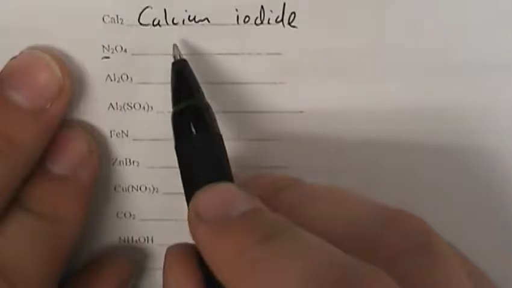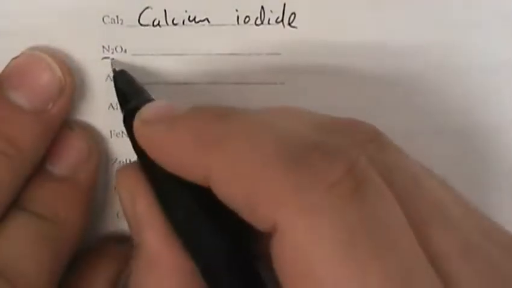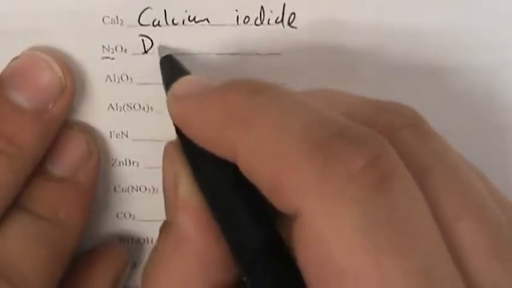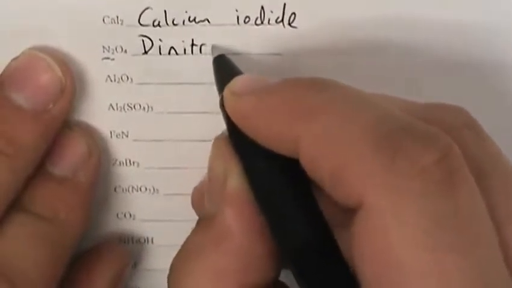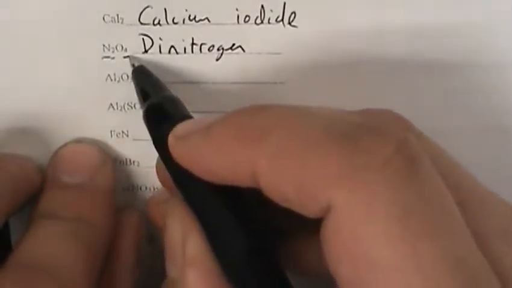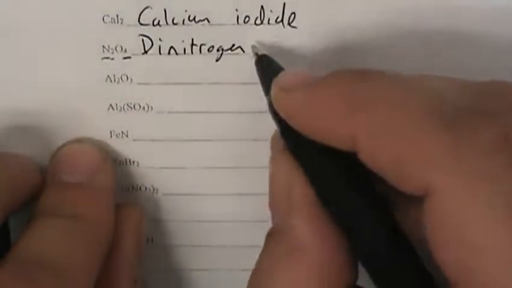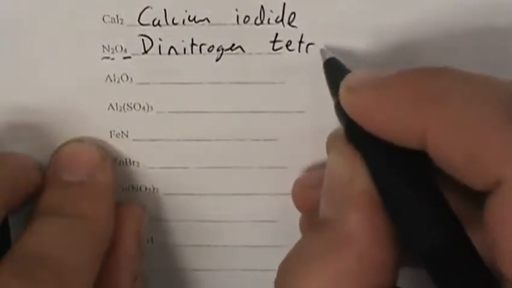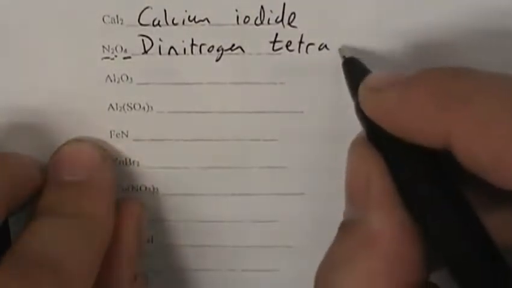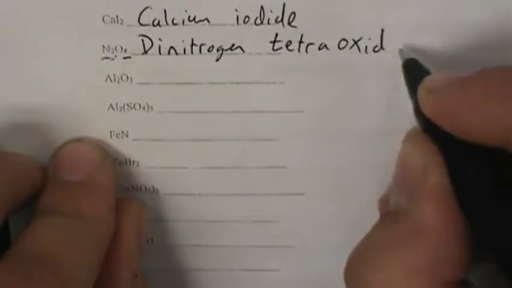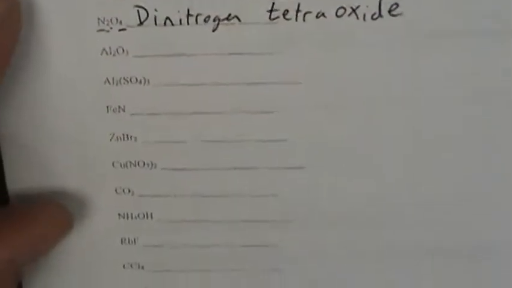Alright, second compound, N2O4. The first element is a non-metal, so instead of using the ionic names, we're going to use the covalent naming system, which means prefixes. So 2 means di, so dinitrogen, we just named the first element. Then we look at the subscript for the second element, it's 4, so the second word begins with tetra. And then the element is oxygen, so oxide, I-D-E at the ending.